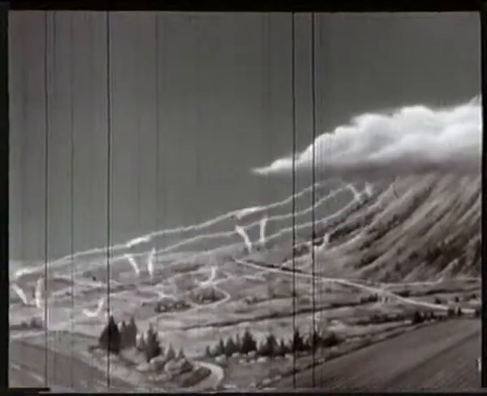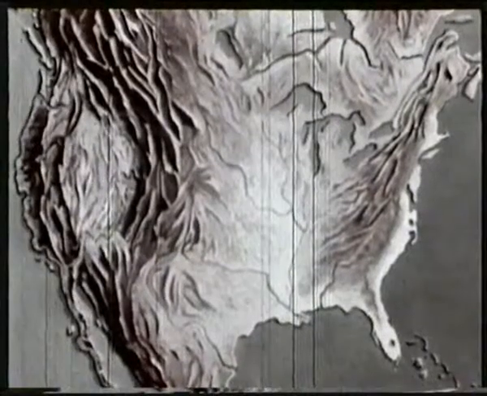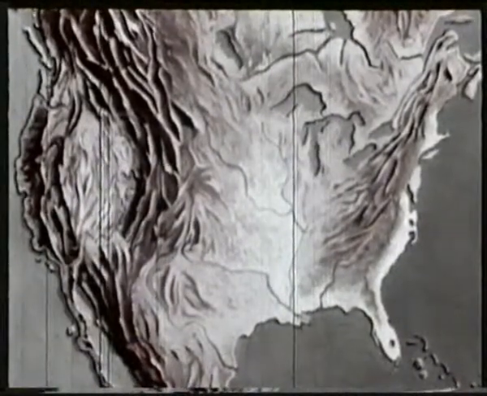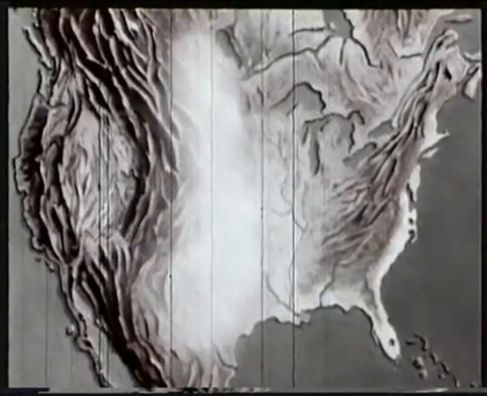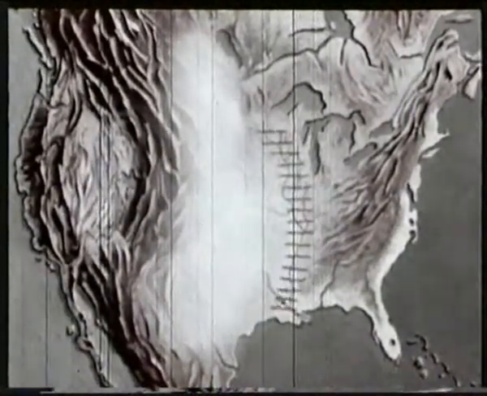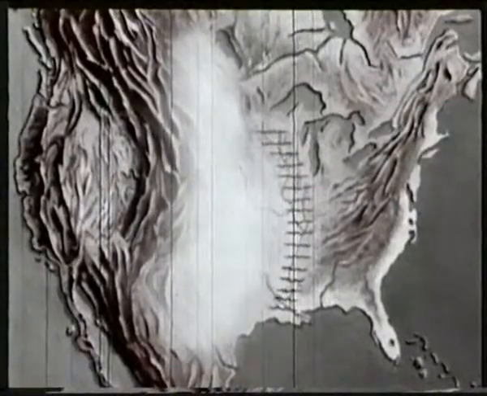In the Great Plains region, where there is a gentle rise toward the west, upslope fog or low-ceiling clouds frequently form when there is an east wind and the moisture content of the air is high.